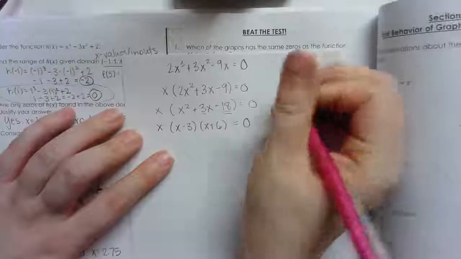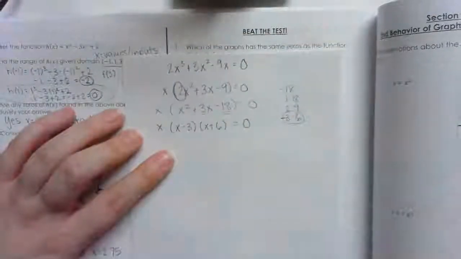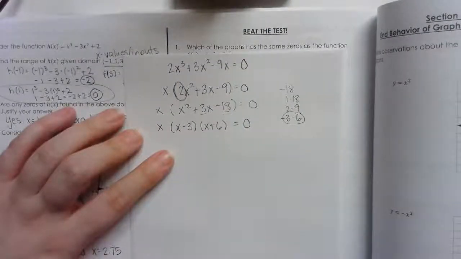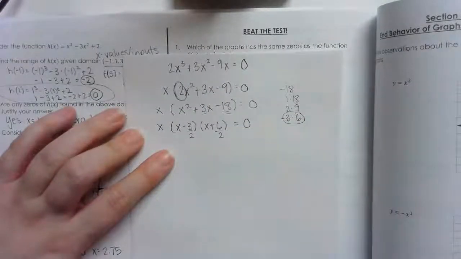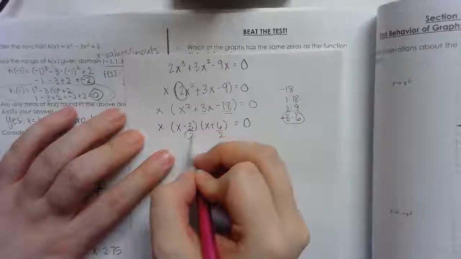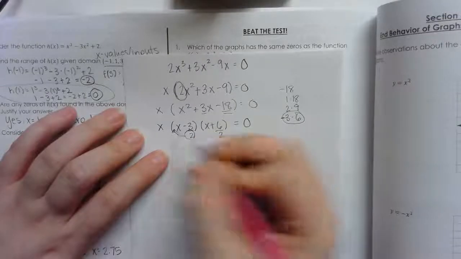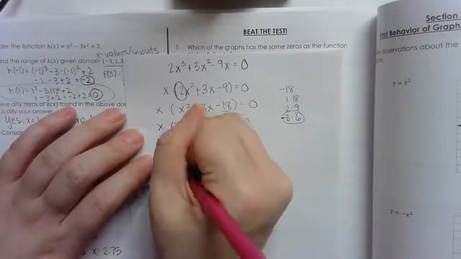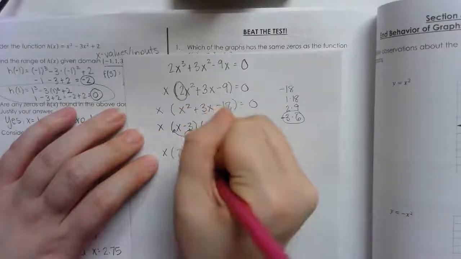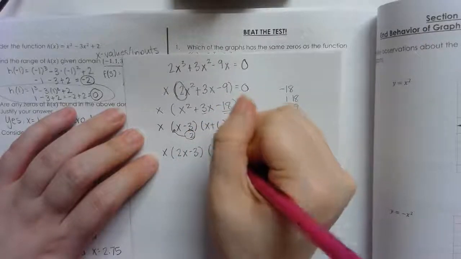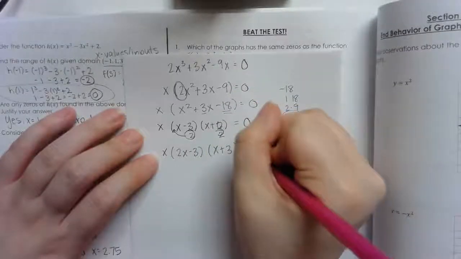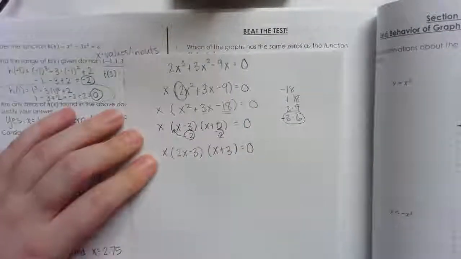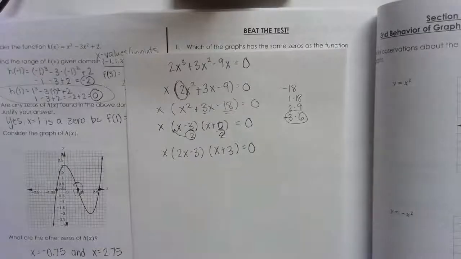Now, remember, we're doing bottoms up. This 2 is major important. I have to put that 2 back under each of these numbers. Okay? And then I have to divide it out, if it will divide. If it will not, I slide it in front of that x. So I have x times 2x minus 3 times x plus 3, because this one will simplify, equals 0. Now that it's fully factored, I can find my zeros.